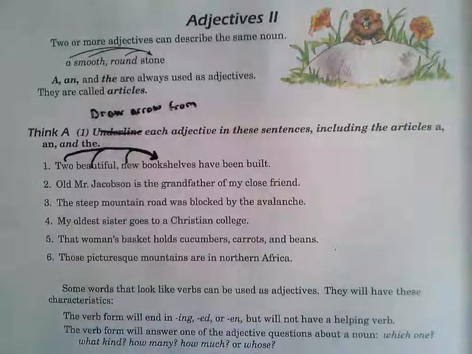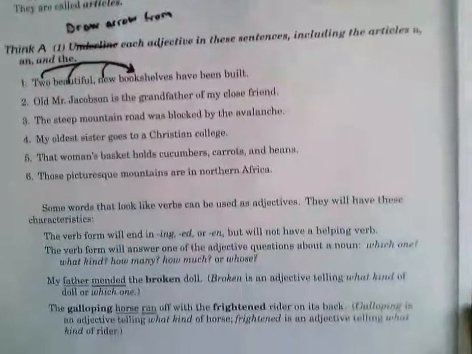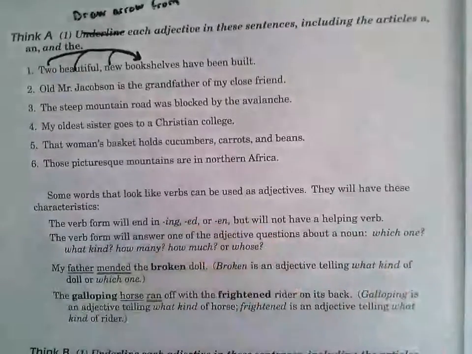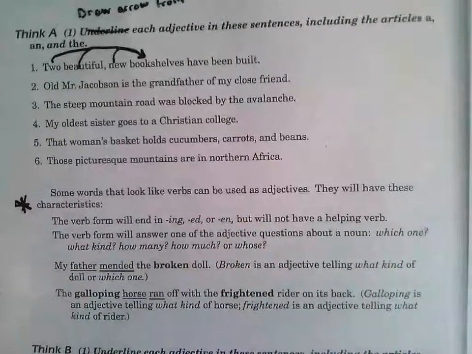Got it? Okay. Here's the other thing. This is tricky. Put down here in the blue a big star by this. Some words that look like verbs can be used as adjectives. They will have these characteristics. The verb form will end with a suffix ing, ed, or en, but it will not have a helping verb that it would need. And you'll be able to draw an arrow. It will answer one of the adjective questions: which one, what kind, how many, how much, or whose.